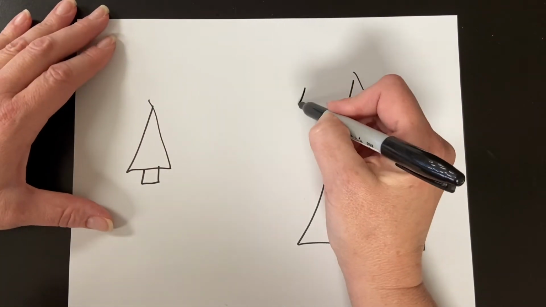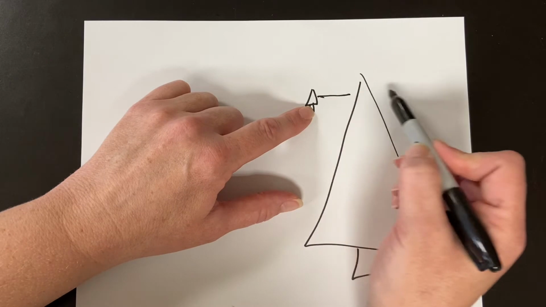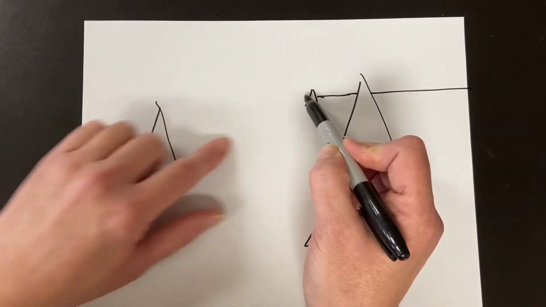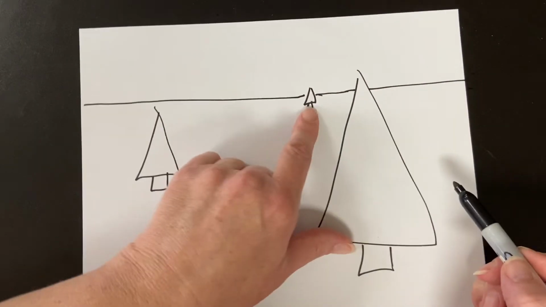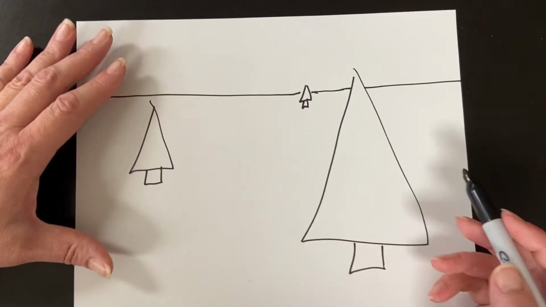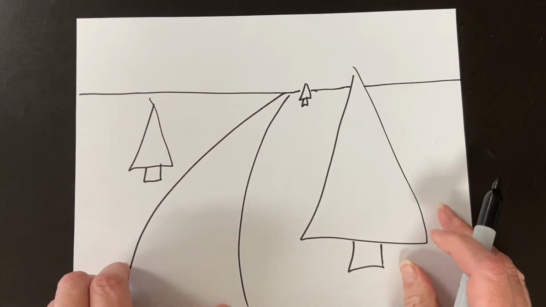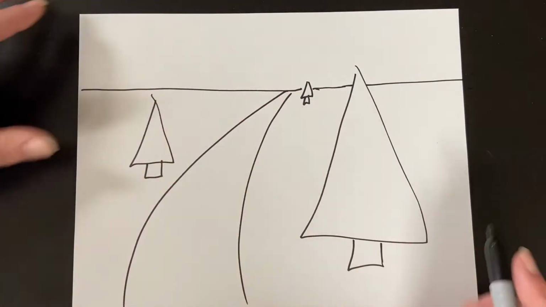And then here is a tiny tree. That's the background. Now your horizon line has to be behind right there. So if your tree's up here, it's going to be in the space. And then if you've got a road, your road is going to go from big to small.